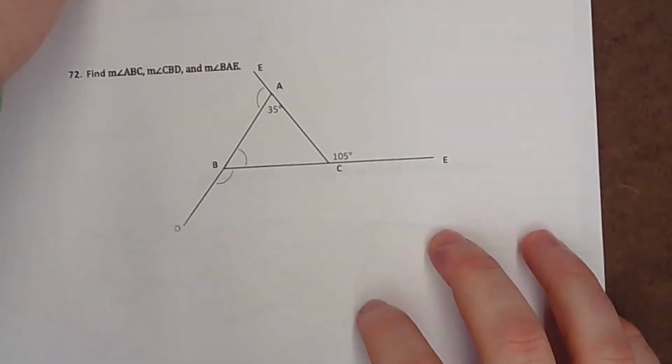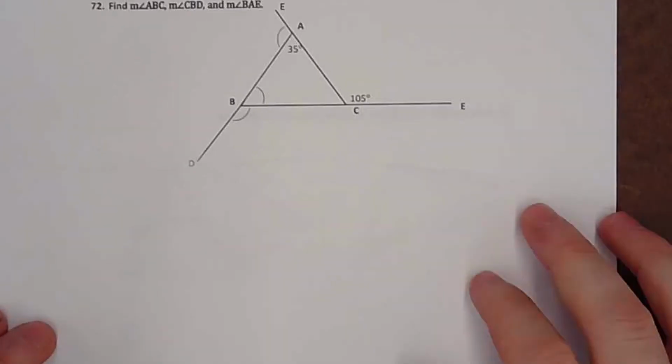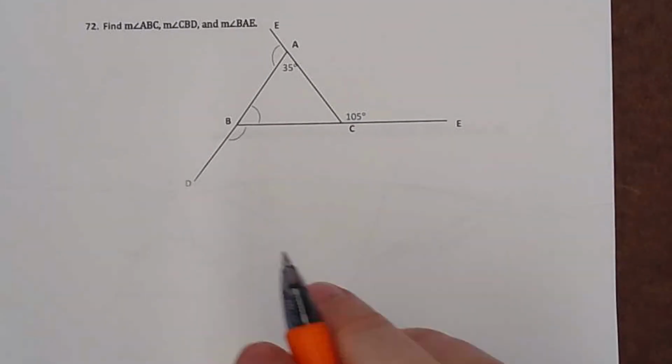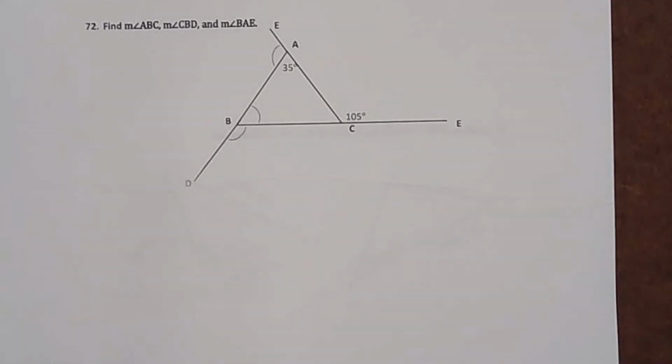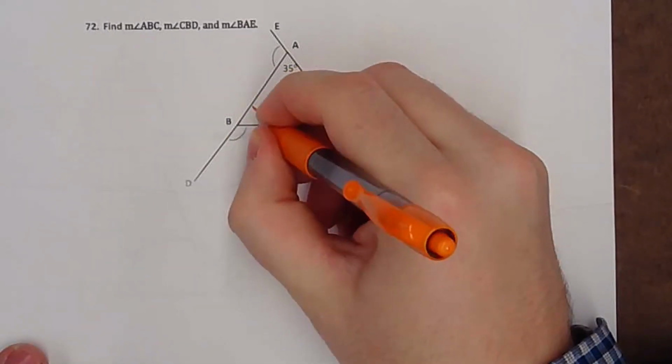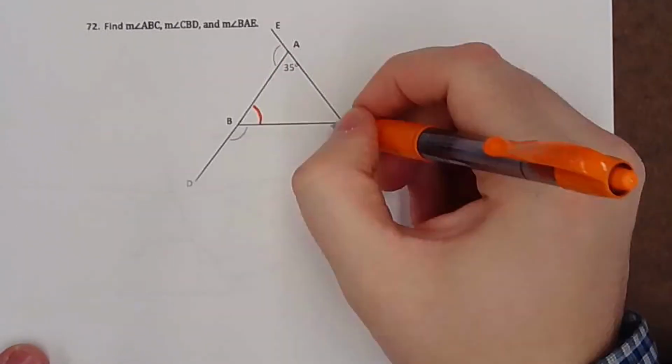Let's take a look at number 72 on page 32. This guy right here. We've got our logic puzzle. This, I think, is Miss Snyder's favorite thing. Yes. All right, so we need to find these angles. Let's talk about this orange angle right here. That's angle ABC.